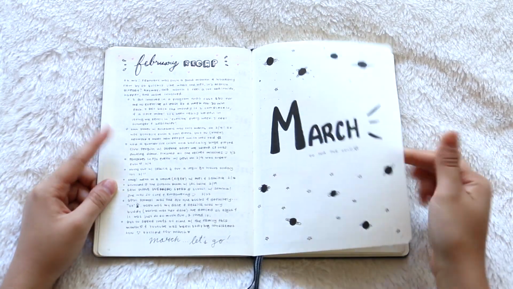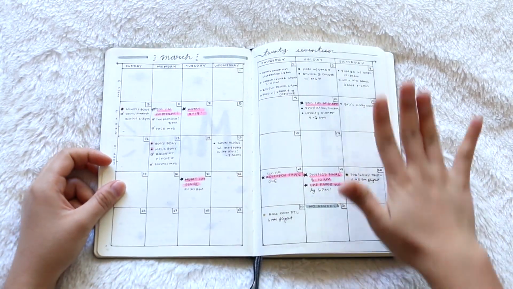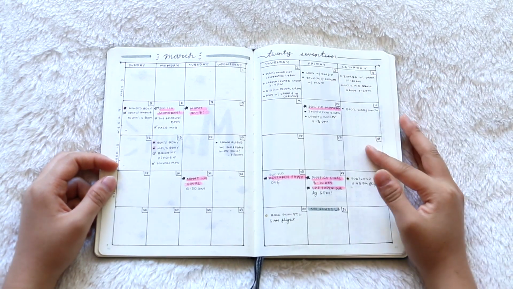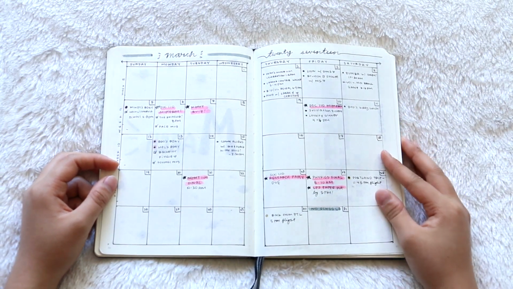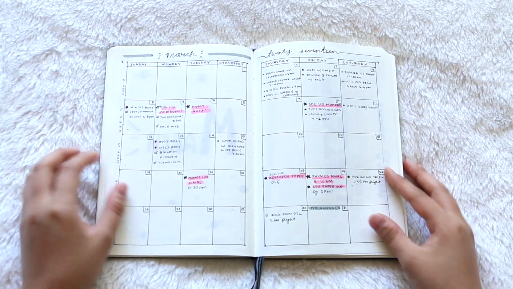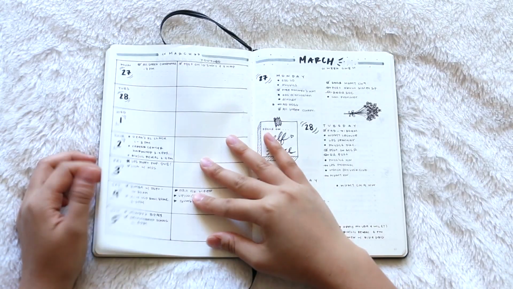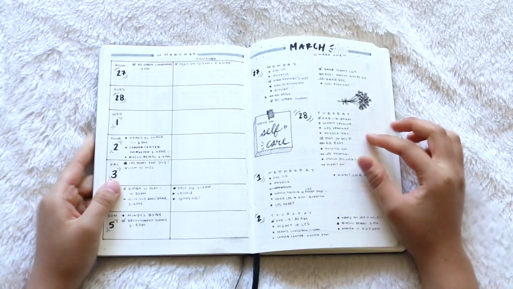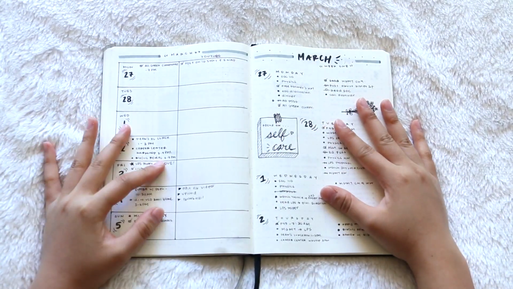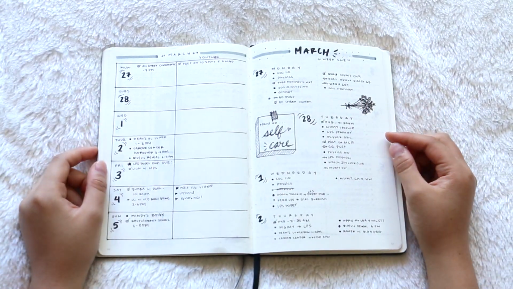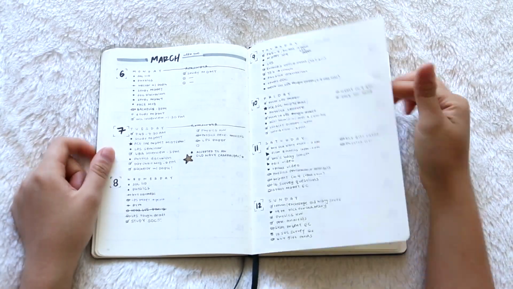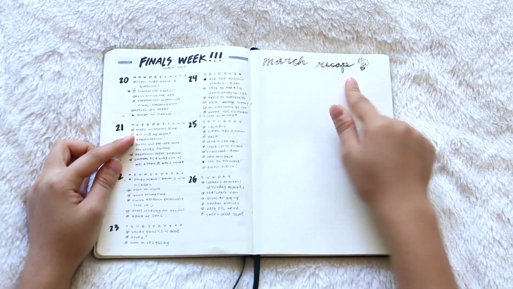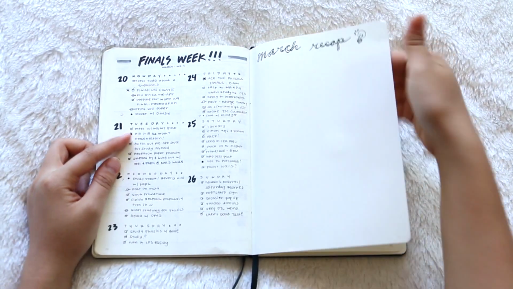So as you can see, I just have my title page and then I have this calendar layout which worked out really well for me, and I will be sticking with this sort of layout for the remaining months of the year, and then my weekly and daily logs. And of course, if you guys want to see me plan out my month of March, I will link that down below because I did do a video on that as well. And then at the end, I just have a March recap, which I have not written yet, but I am definitely going to be doing that.